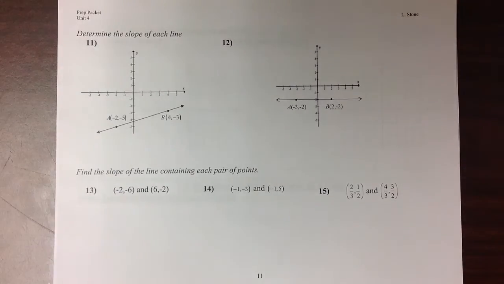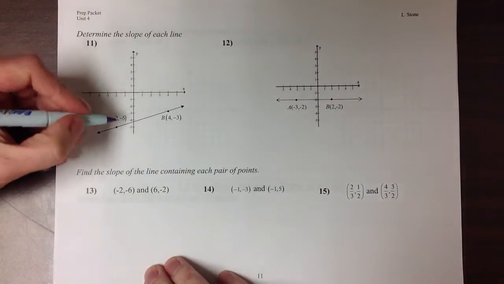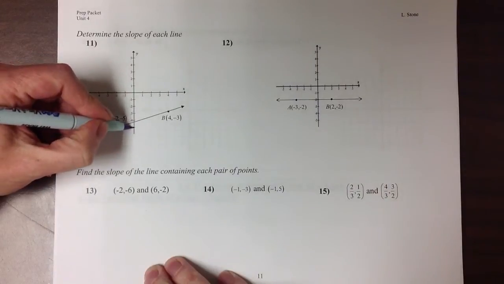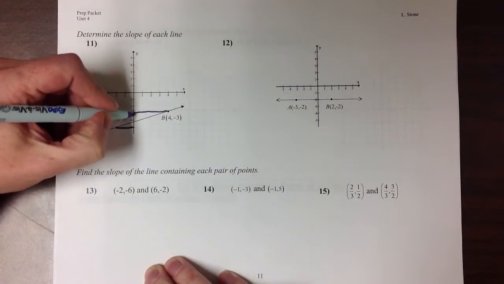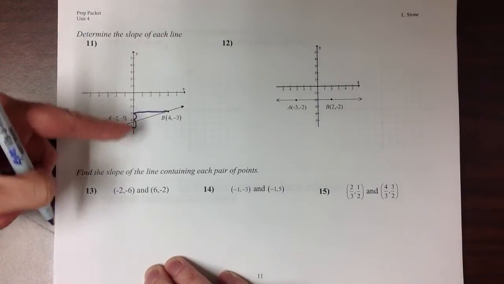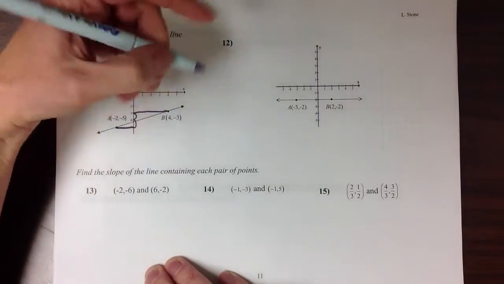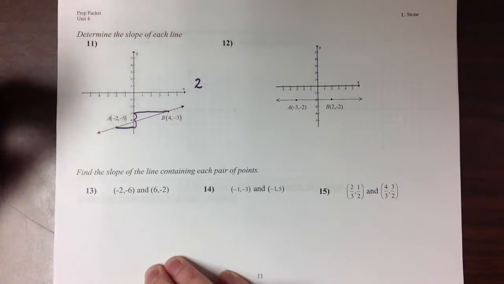Now let's practice a couple of problems. So to find the slope of a line from a graph, again, we want to look at how far the rise changes compared to the run. In this one, it looks like I'm traveling from a -5 up to a -3. So that's a positive change, as we're going from left to right, of 2.